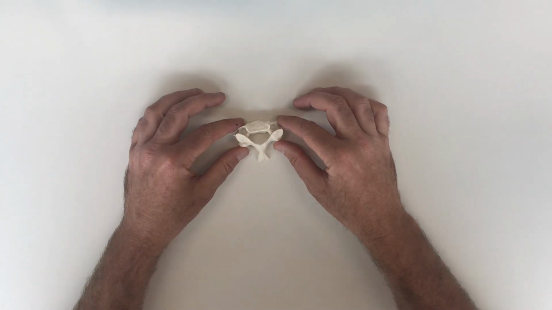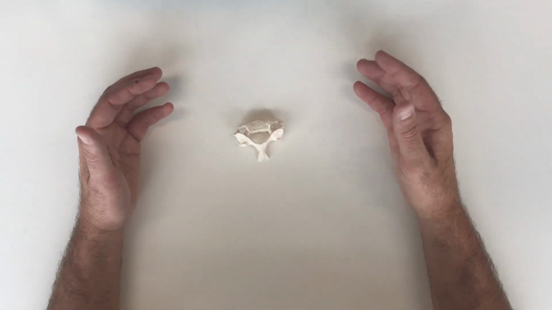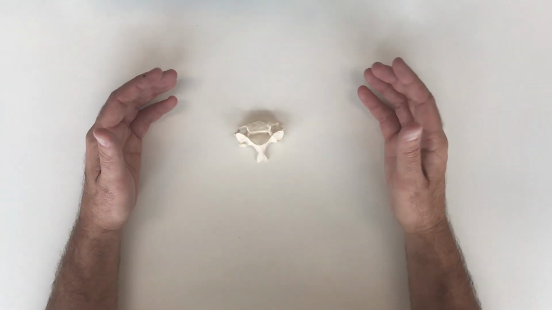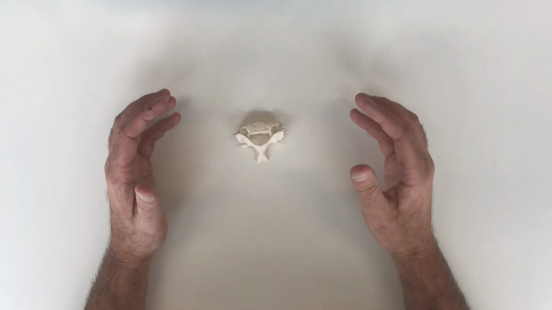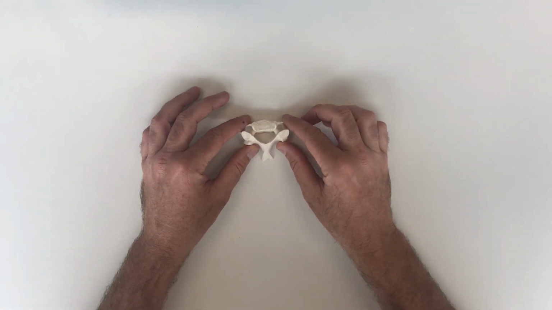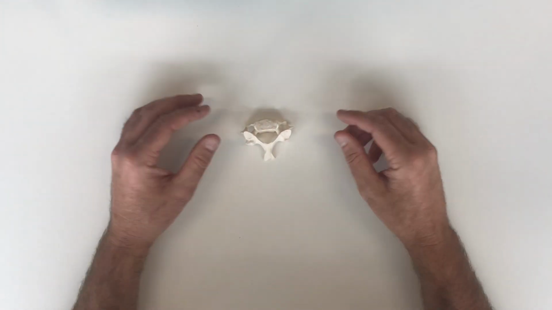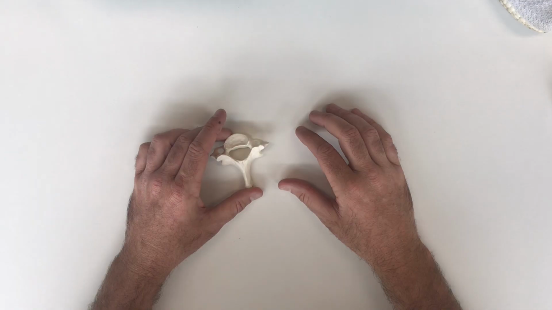So C3 to C6 have that combination of a transverse foramen and that bifid spinous process. Now, if you were given a number of these that all look the same and you were asked what's the difference between C3, C4, C5, you would just put them in size order. You're never really going to be asked within the categories what's the difference. So if you're given this, your answer would be this is C3 to C6 on its own. If you were given more than one, you'd just put them in size order.